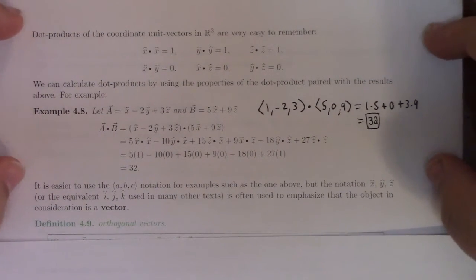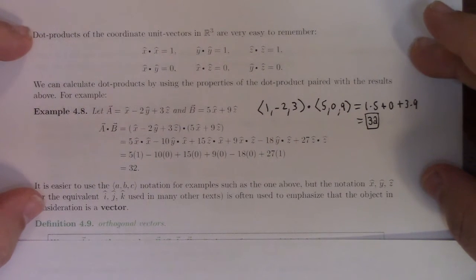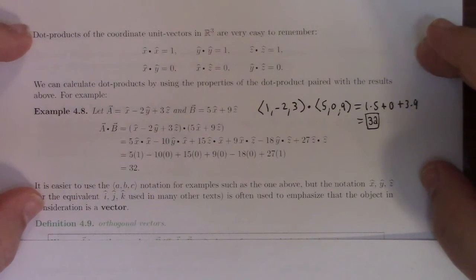This idea is more interesting for cross products. There are actually cross products which are faster to do using this sort of technology, if you will, than the standard formulas.